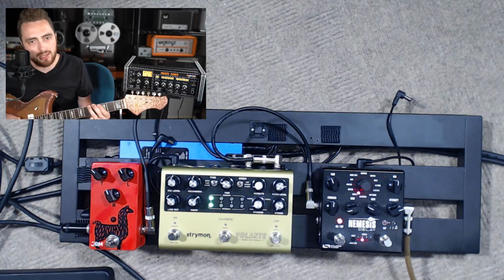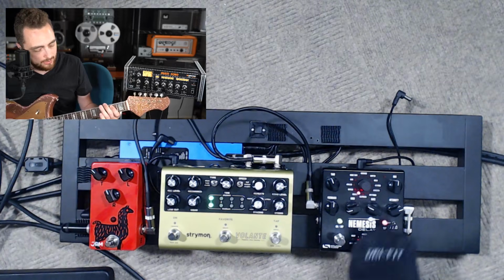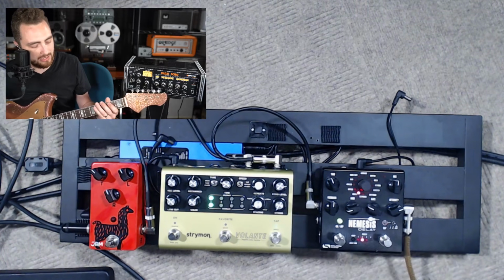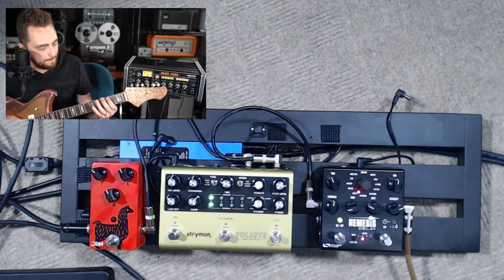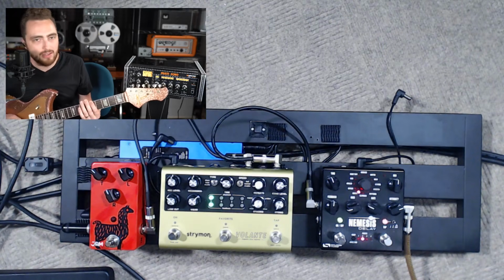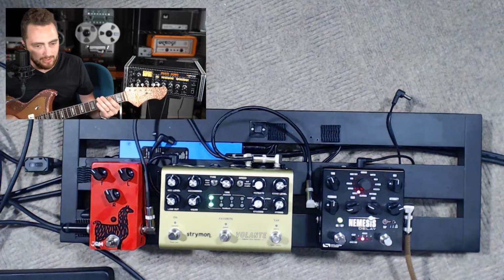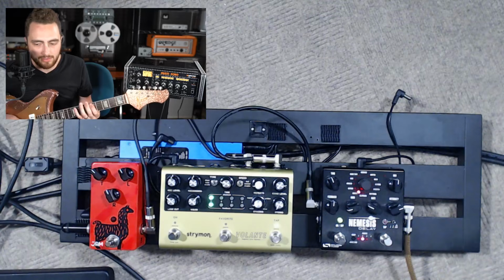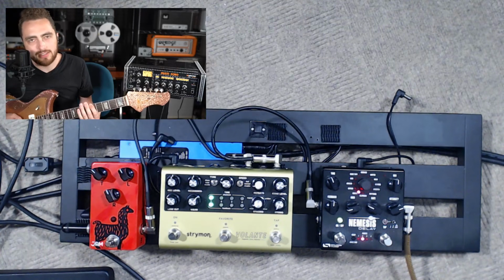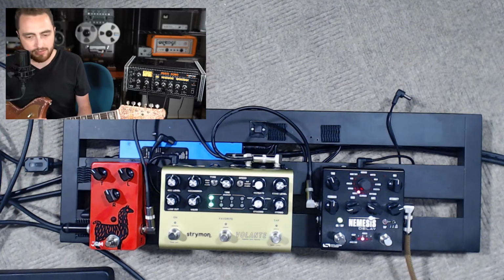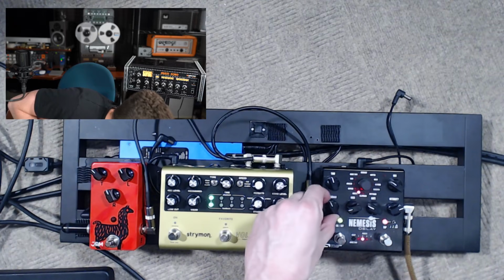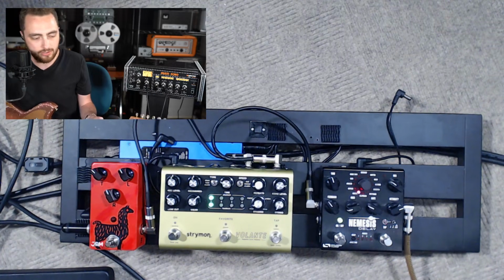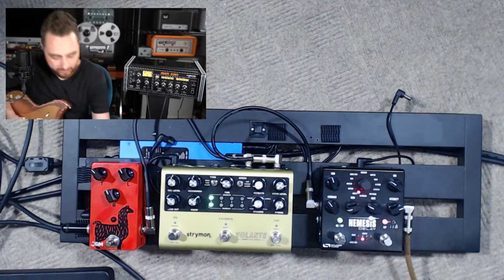Now all I'm going to do is kick on my dotted eighth delay. Let me get the tempo. I can't remember what tempo I had tapped in here. Now you can tell it sounds bigger. Now I'm going to dial this sound in a little bit more because that mix and repeat is really, really high. So realistically, it's still really high repeat.